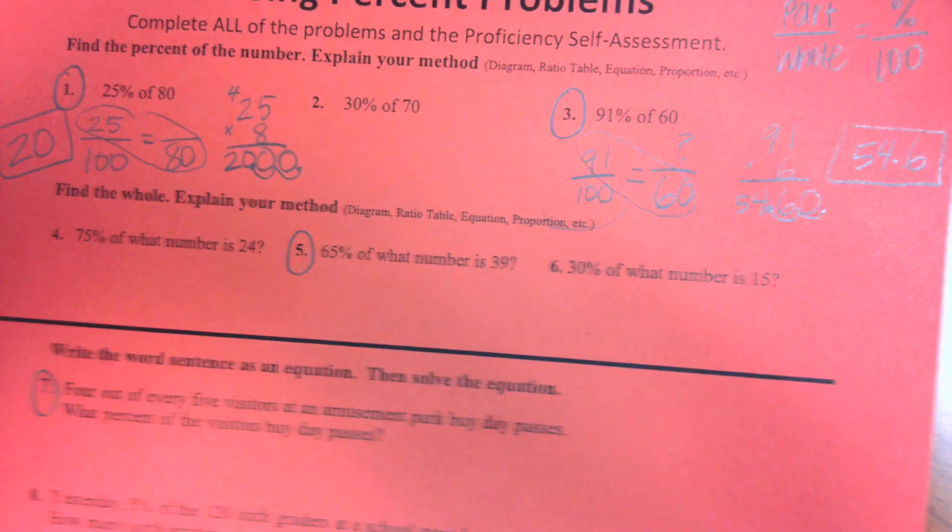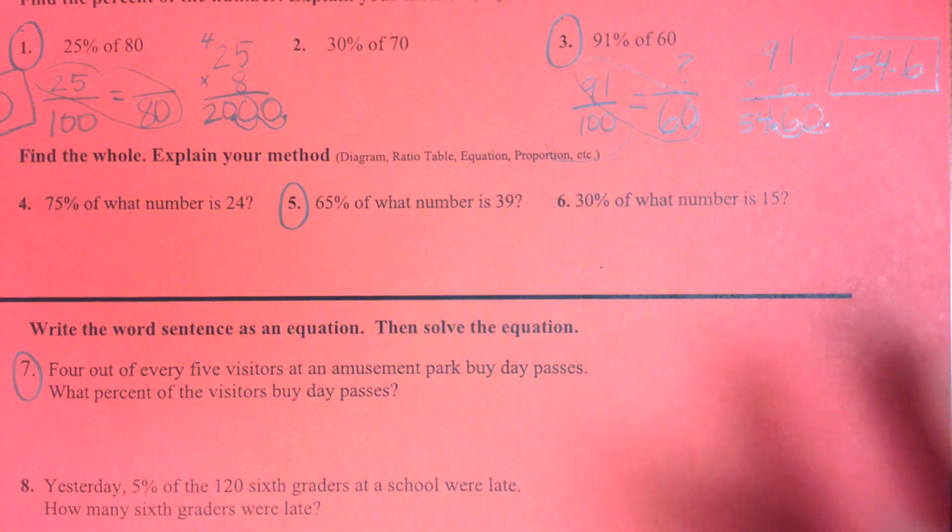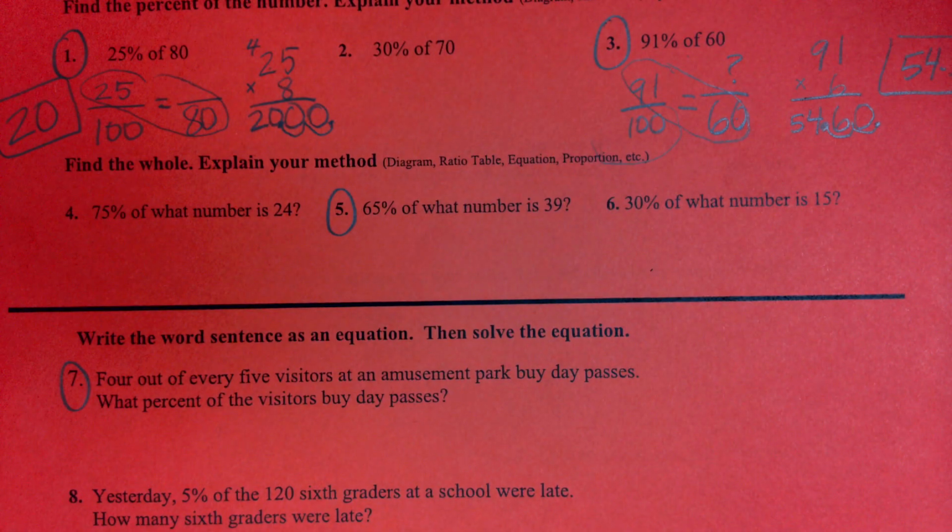All right. Next up, we're going to do one that looks a little bit different. Okay, I turned the brightness down. Hopefully that helps a little bit with the glare.